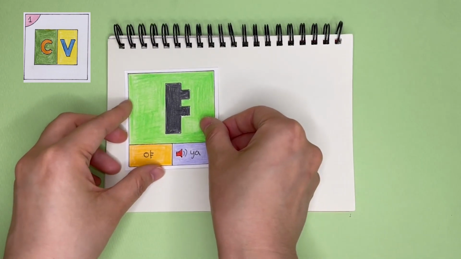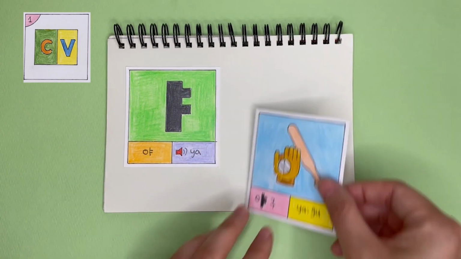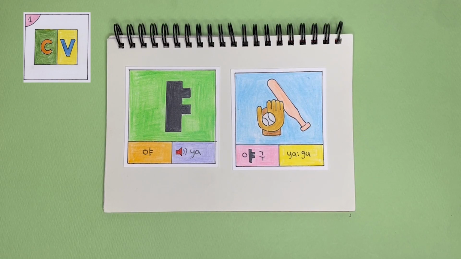The second vowel is ㅑ, which is pronounced ya. When you write it, you just need to add an additional short horizontal line to the vowel ㅏ. A word containing this letter is 야구, meaning baseball.